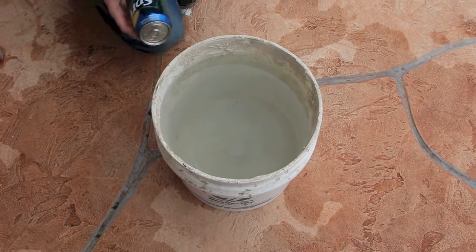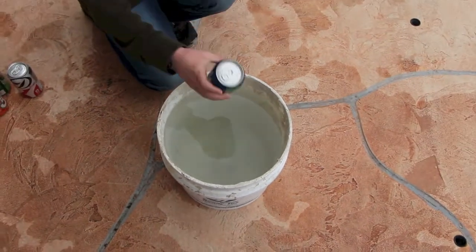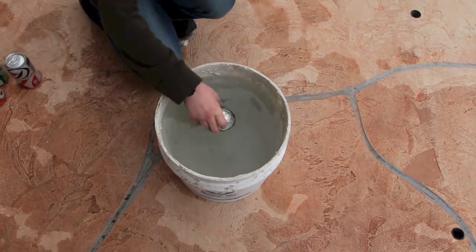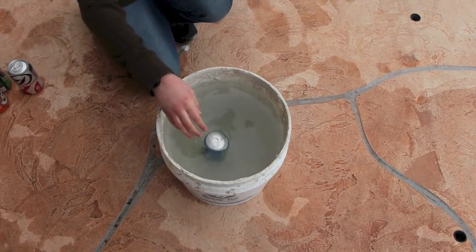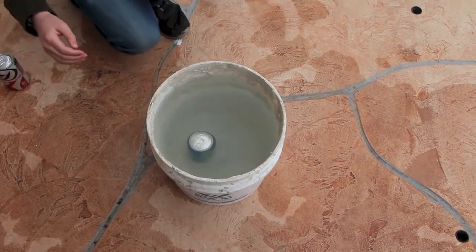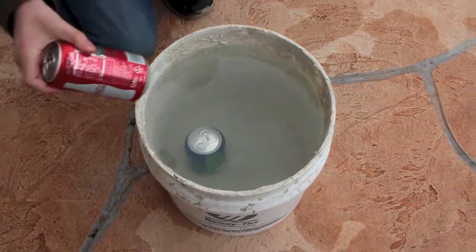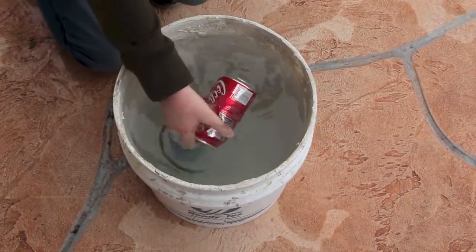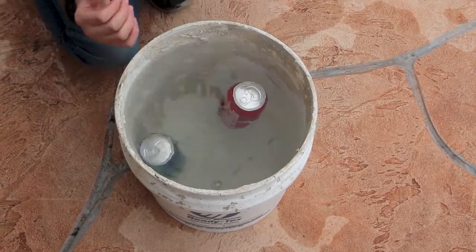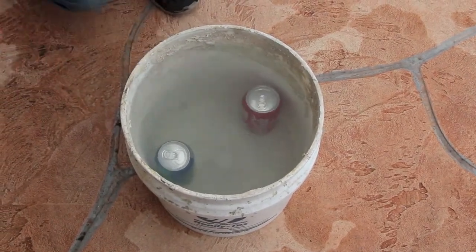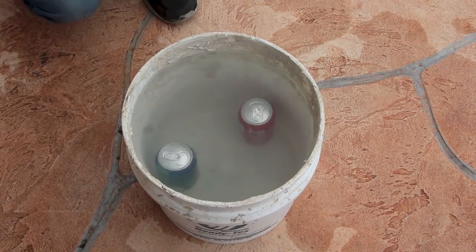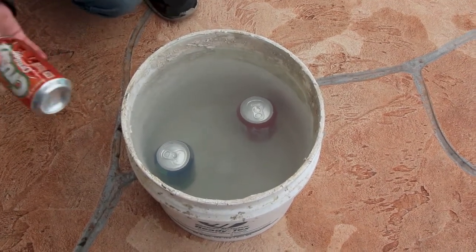So first off, we have Sprite. It still sinks, but even slower than before. Now what about Coca-Cola? It also sinks slower than before. What about orange soda?